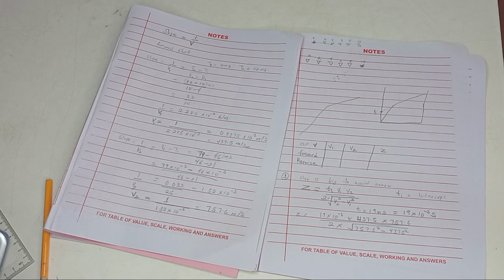Ensure you press your calculator judiciously. 19 times 10 to the minus 3 times 437.5 times 757.6.